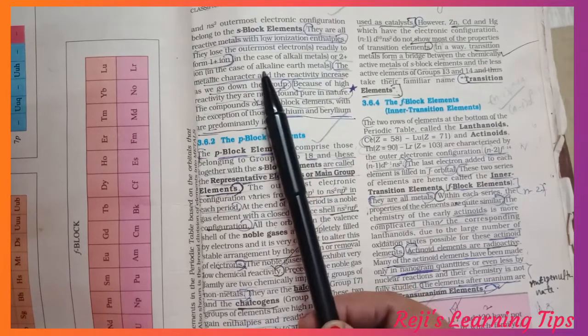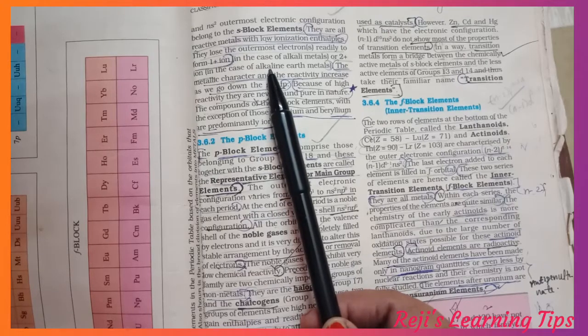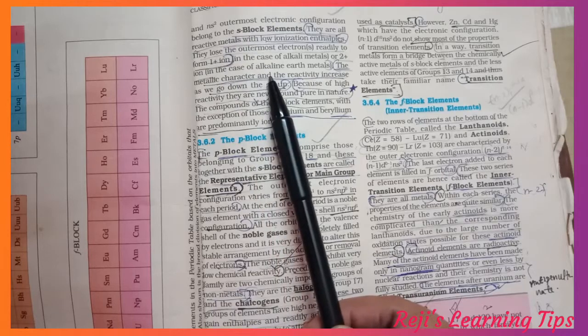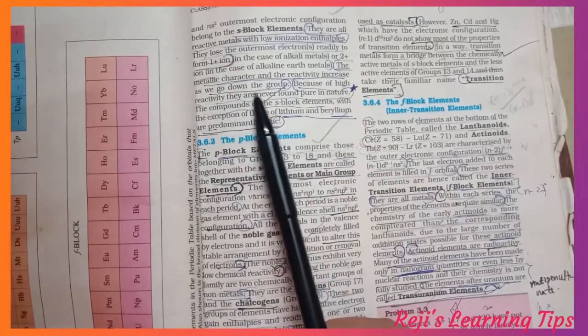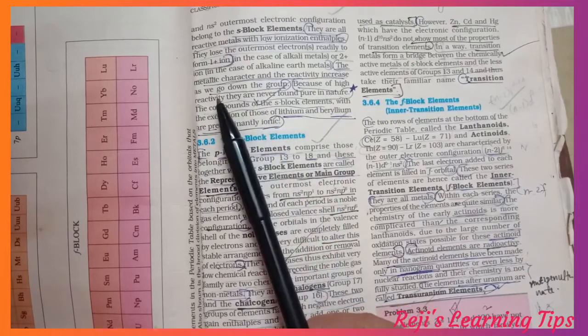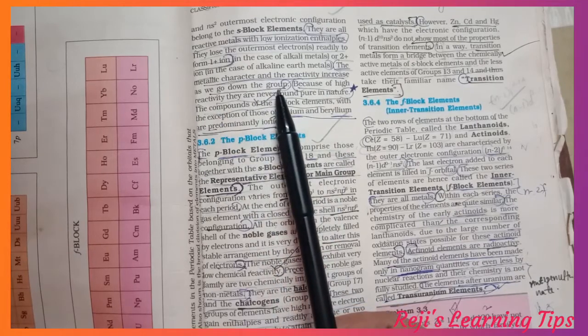In the case of alkaline earth metals, they readily give 2 electrons from the outermost orbit to form 2 plus ions. The metallic character and reactivity increase as we go down the group.